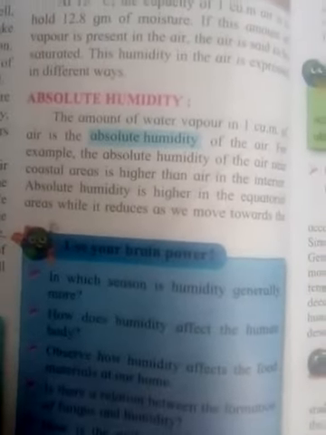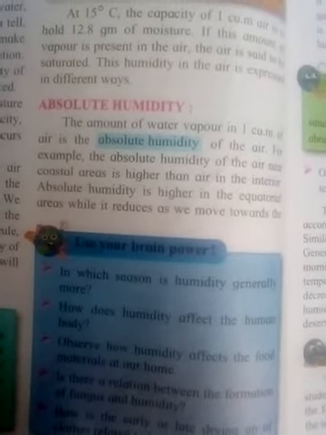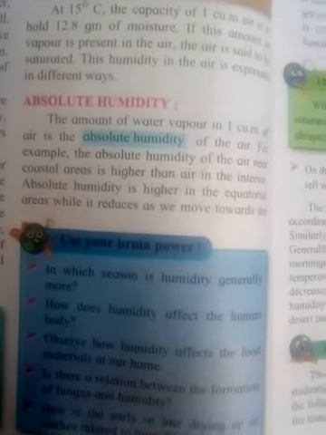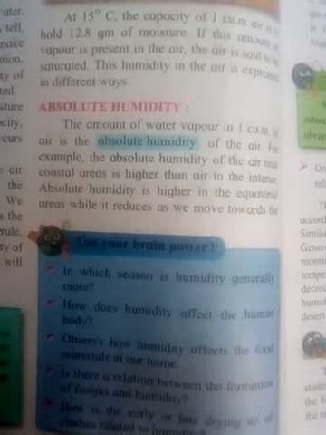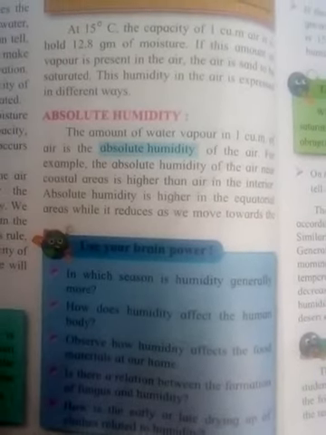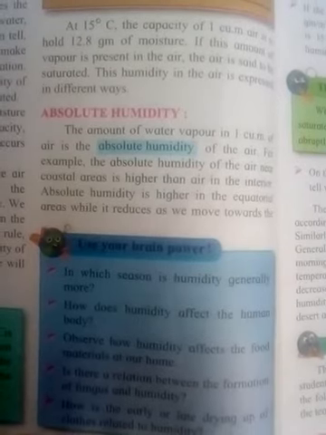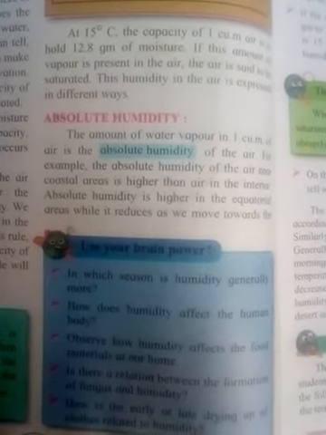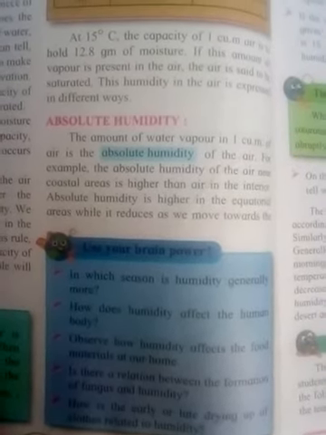For example, the absolute humidity of air near the coastal area is higher than air in the interior. That means the absolute humidity is more in the coastal area than in the interior.